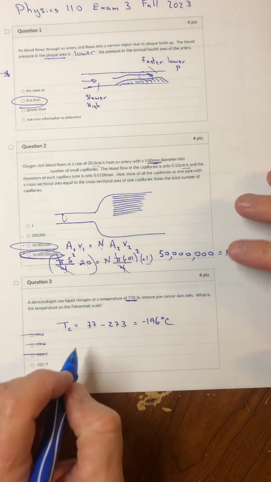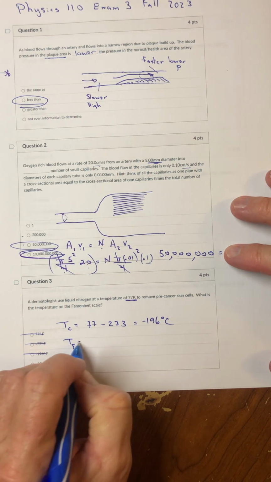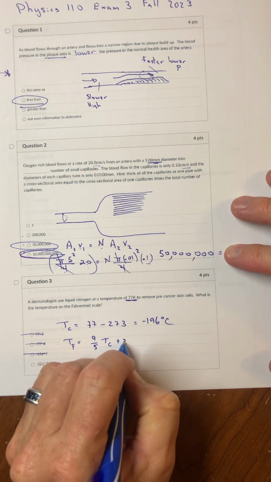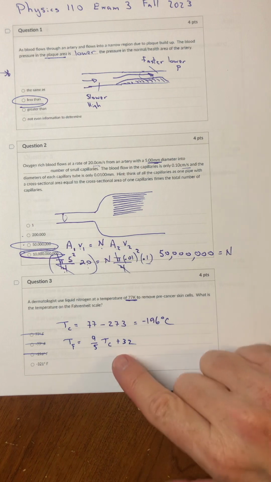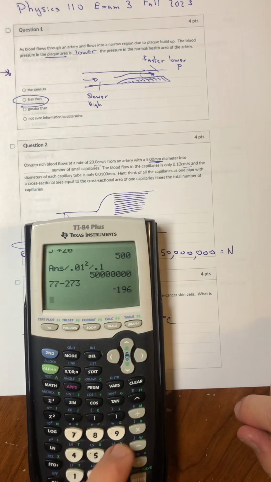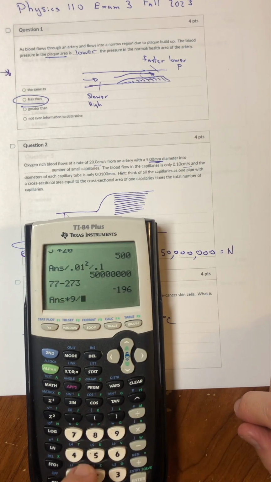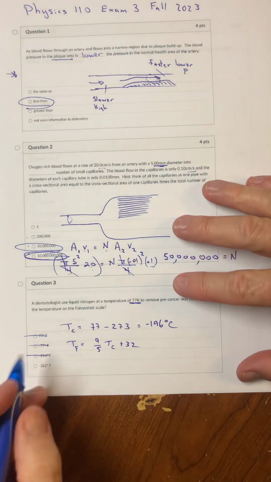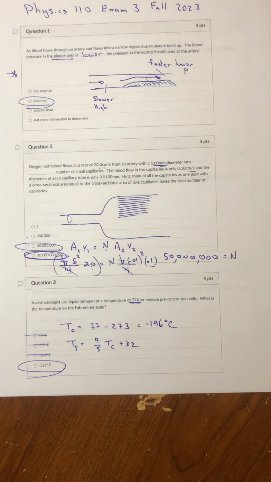And then the Fahrenheit scale was to take the temperature on the Celsius, multiply by 9/5, and add 32. So I'll take the Celsius and then multiply it by 9/5 and add 32. And we're looking at about a negative 321. Yep, there it is. So that must be D there for the third one.